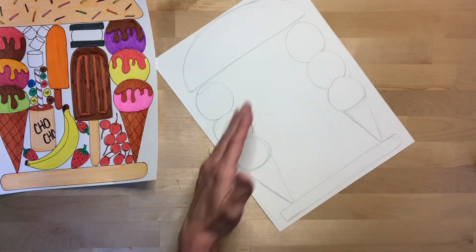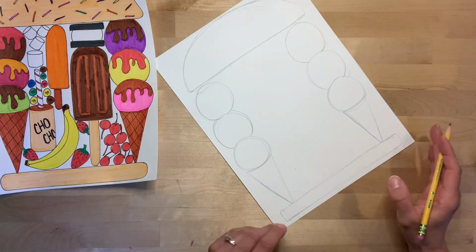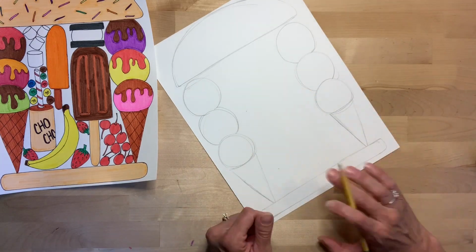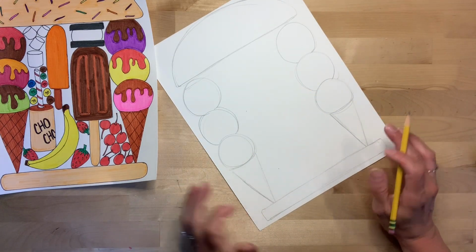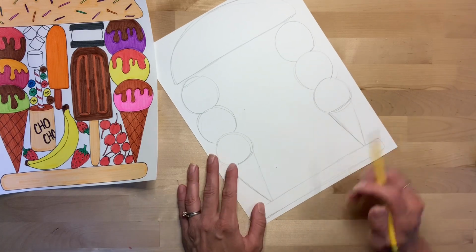And I'm gonna just sketch the basic shape of everything out, and then I'll go back and add the little details to make it really clear what food is what. But you want to get the basic shape before you add all the details. So in case you have to move something or rearrange it, you're not erasing a ton of work. You're just erasing some basic shapes.